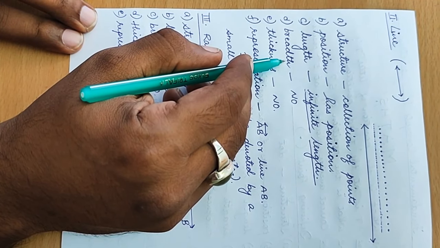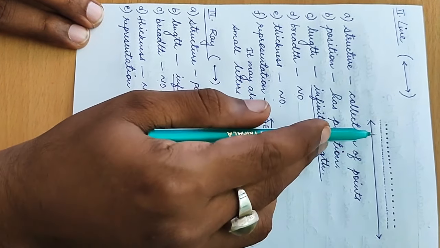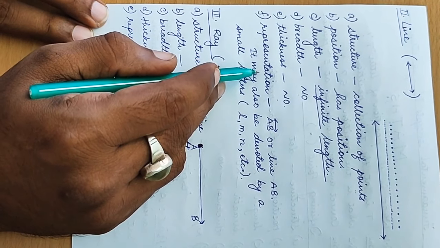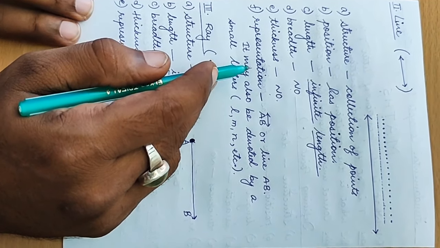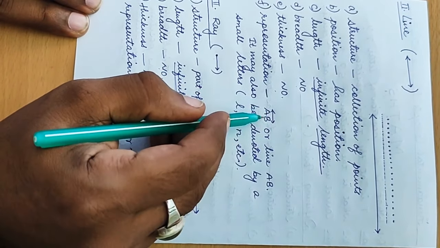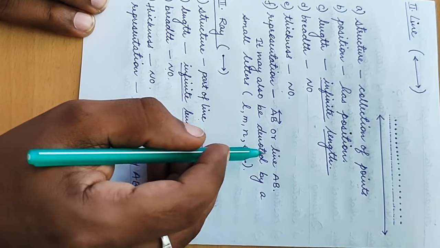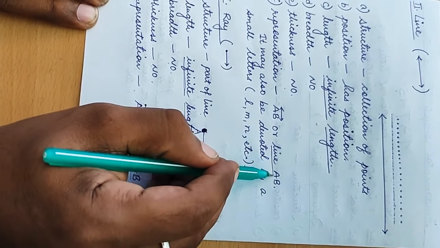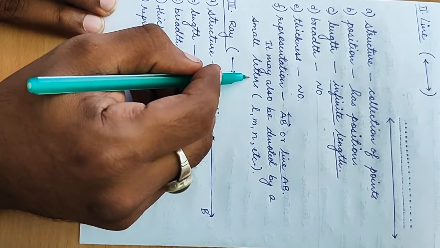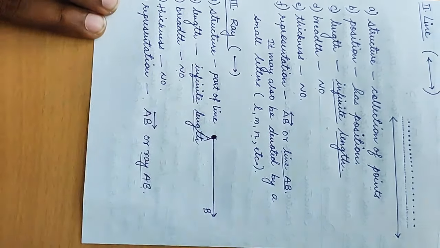Now if we talk about breadth, no breadth. Thickness, no thickness, as you can see. The last is on the basis of representation. How can we represent a line? A line will be represented with any letter with the arrowheads on both sides, or we can read it as line AB. It may also be denoted by small letters like small l, small m, small n, etc.